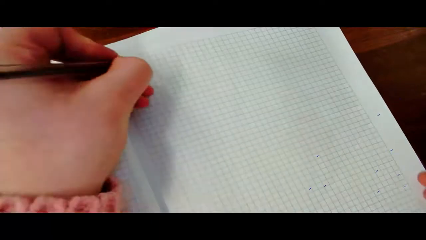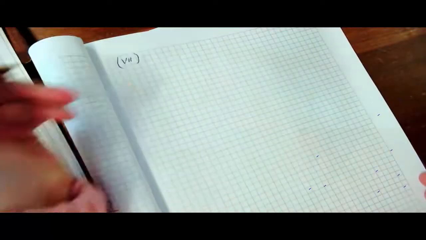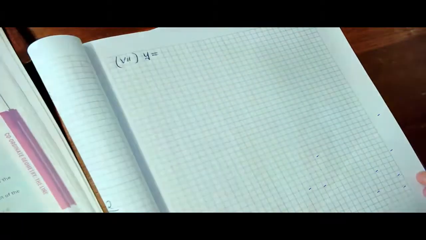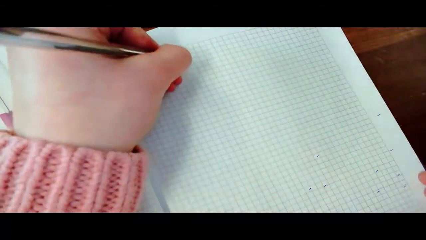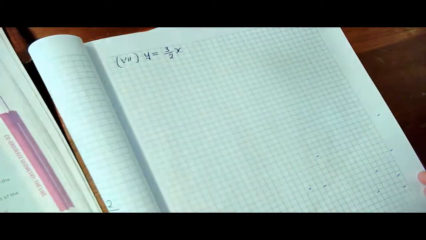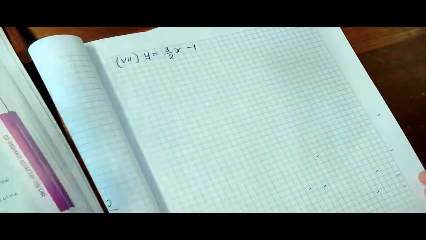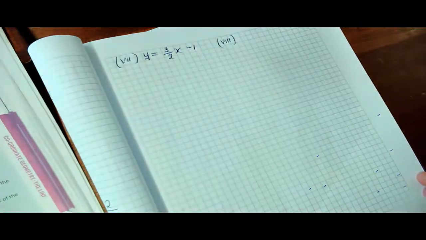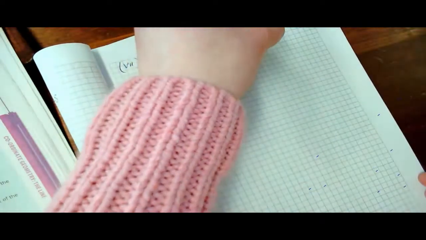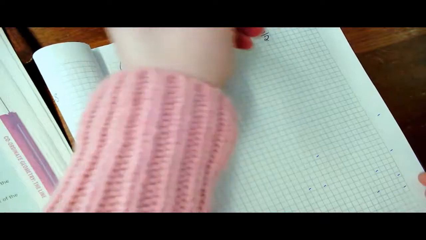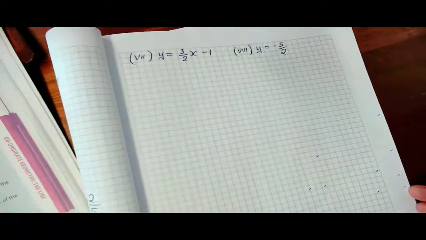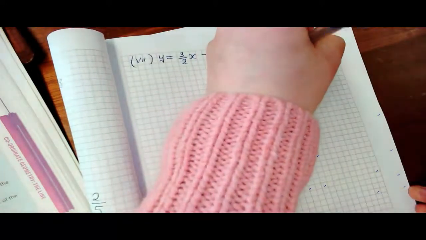So we had part 2, the second last one, y is equal to 3 over 2 x minus 1, and the last one then is part 3, y is equal to minus 5 over 2 x plus 10.